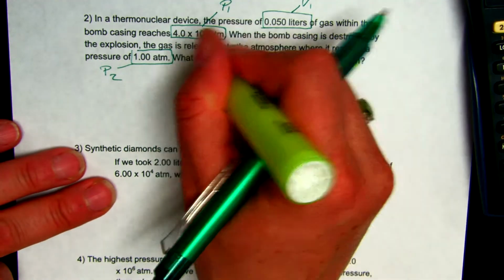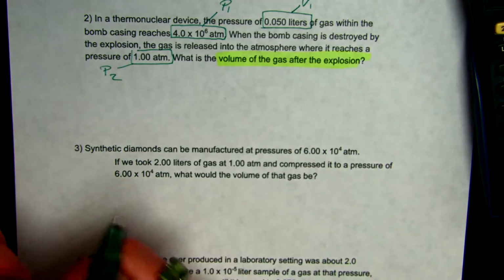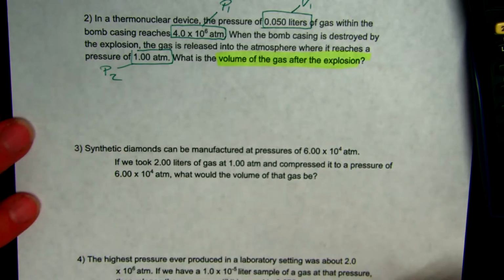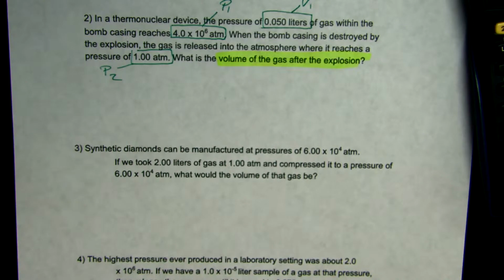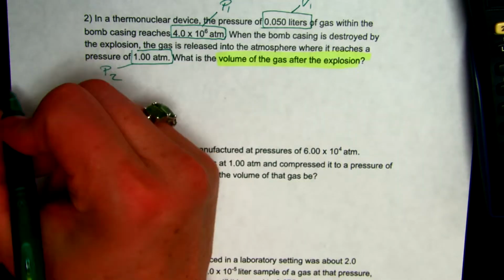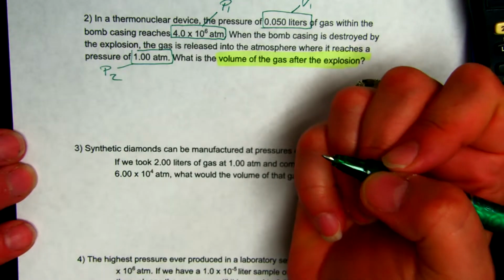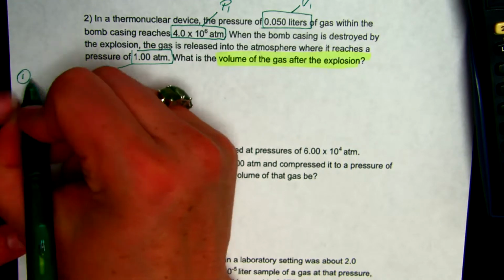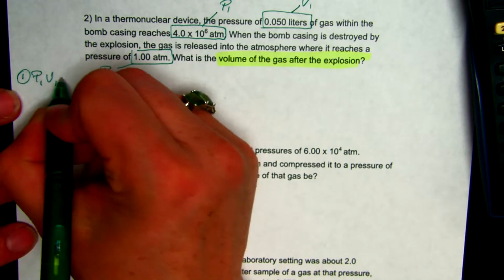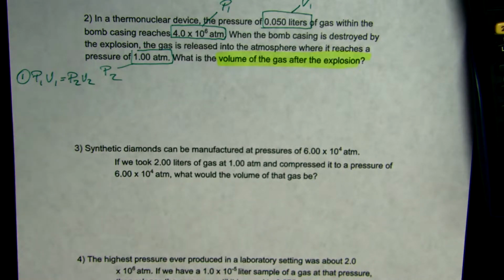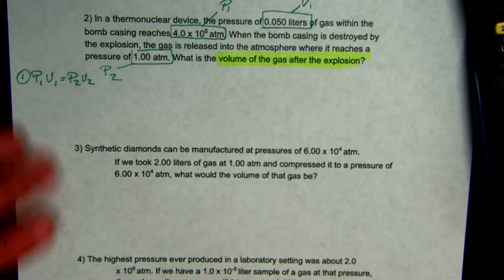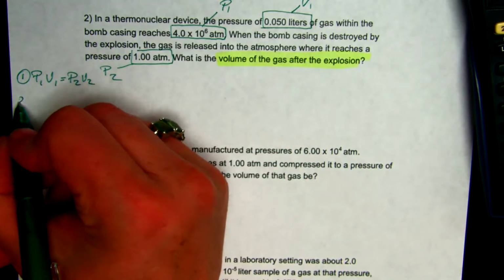You want to underline or highlight what is the volume of the gas after the explosion? Same formula. So the first thing that you want to do in college, in graduate school, in high school, is write down, okay, what is my formula? Well, my formula, you already know, P1V1 equals P2V2. It seems useless now on a piece of paper where all the formulas are the same, but on your test they won't all be the same. And then the next one, let's plug it in.